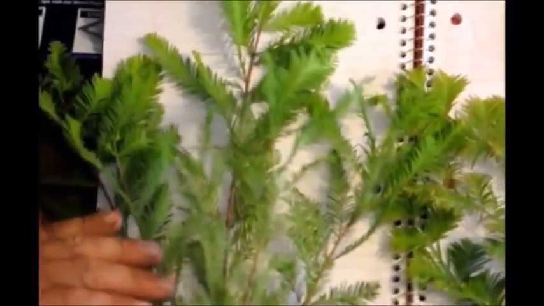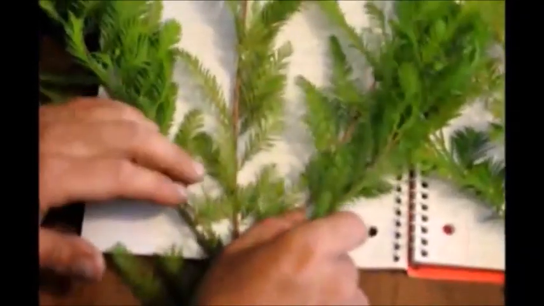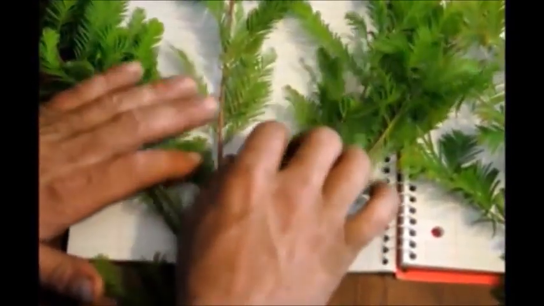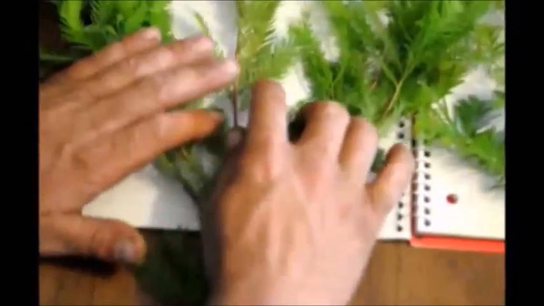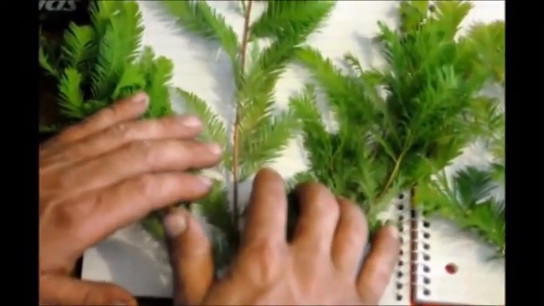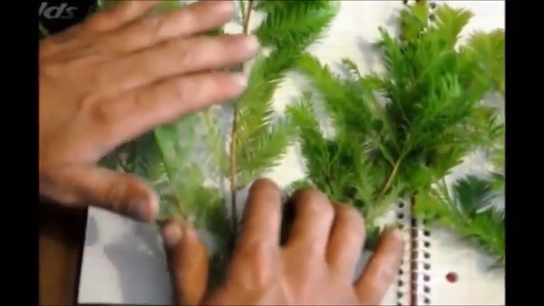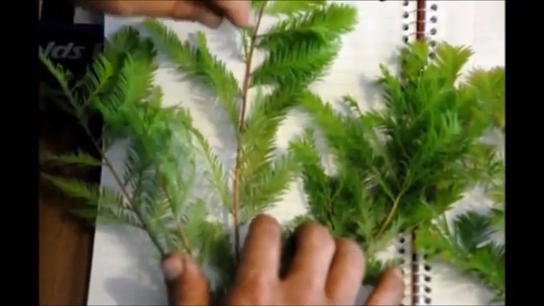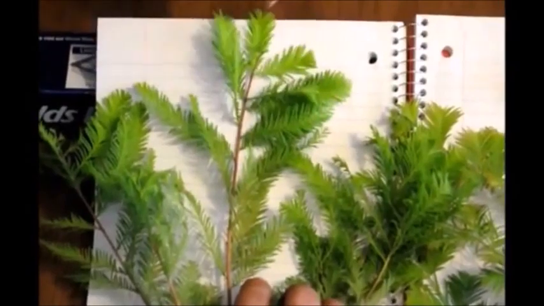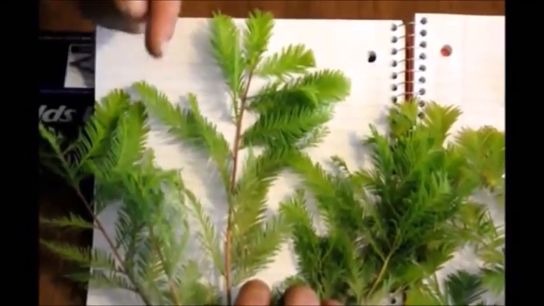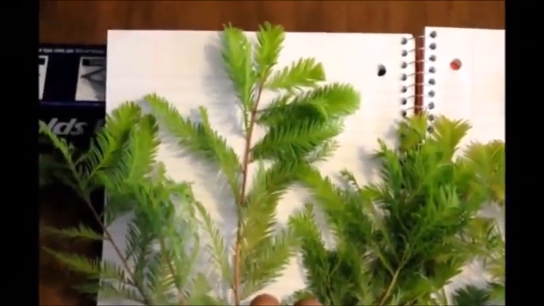Bald cypress is alternate. So when you take a look at the foliage and the branches, the leaves always alternate from one another. So there's a leaf here, directly on the opposite side there is no leaf, but up a little bit there's another leaf. So they alternate as they go up the branch.